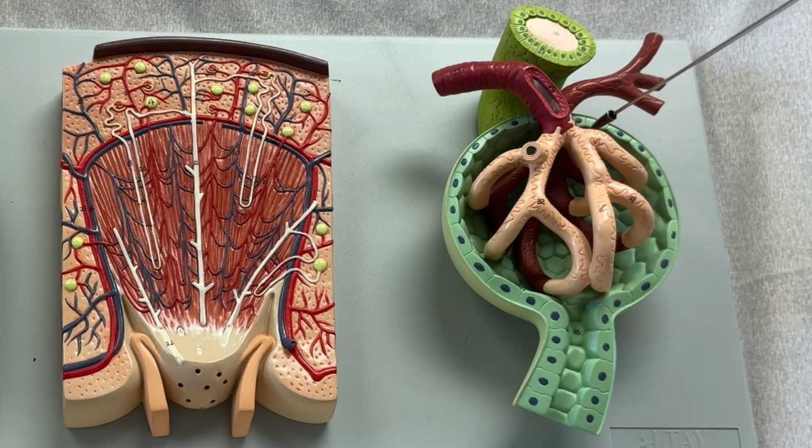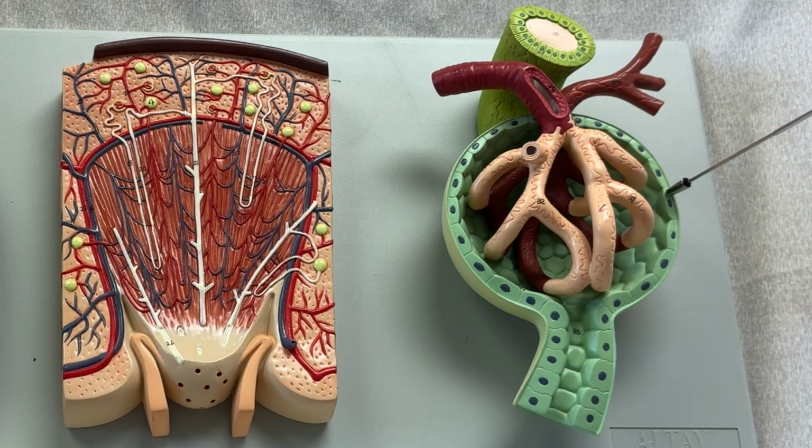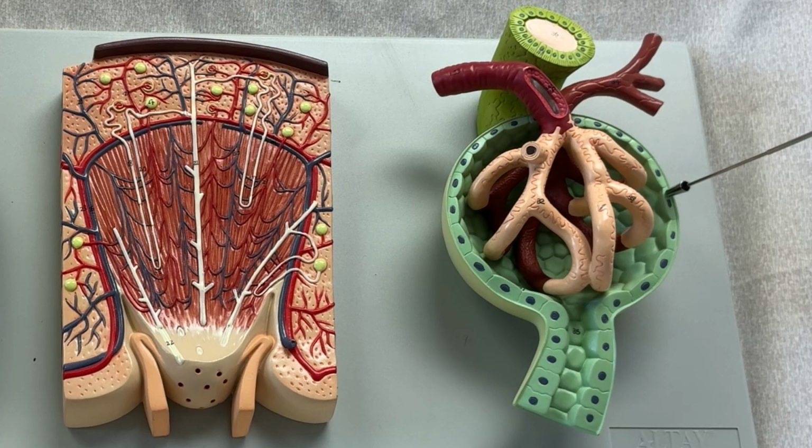We have this covering then of the renal corpuscle, and this covering is known as the glomerular capsule. It's also sometimes called Bowman's capsule.